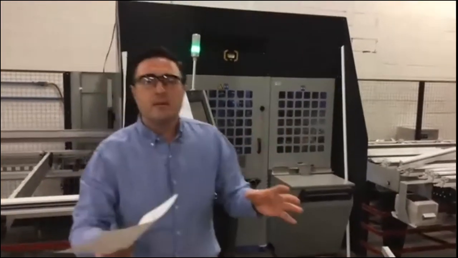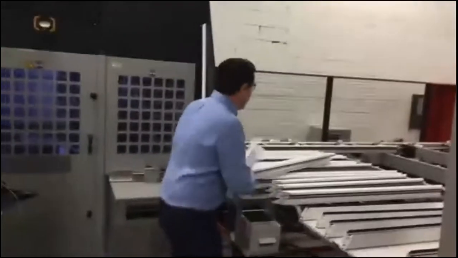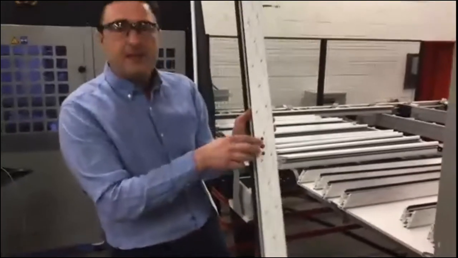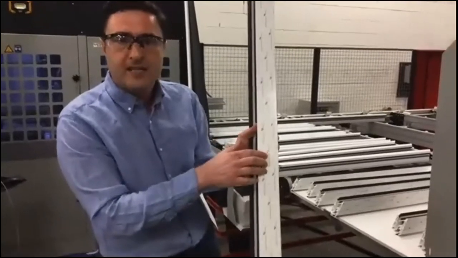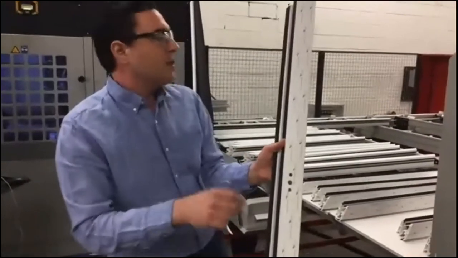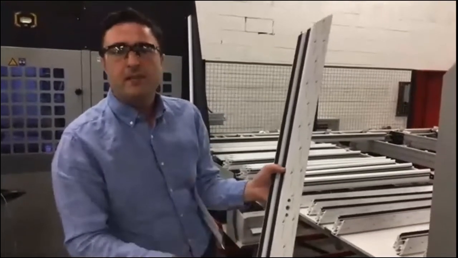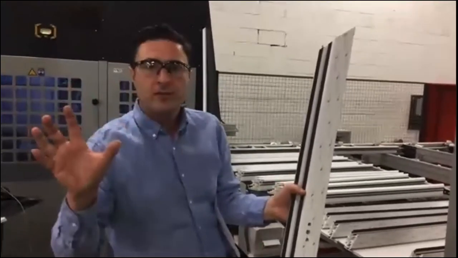It's going to mill all the specific millings that need to be in place for your window to perform. So if you need your handle placed at a very specific height for ADA purposes, it will mill the handle exactly where you need it milled. Where the weep holes need to be put, it's going to put the weep holes. It's going to put the pressure equalization holes.